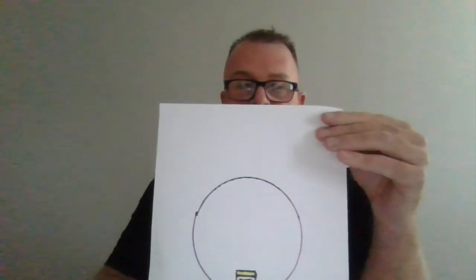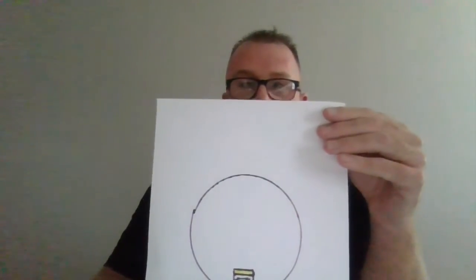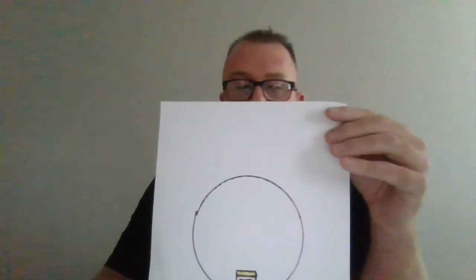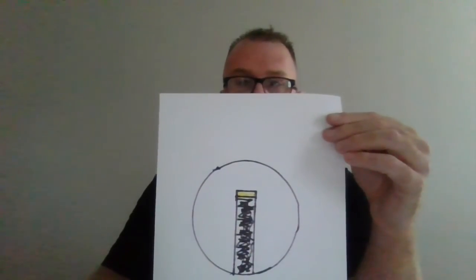Here we have the front sight post low inside the rear sight aperture. This is incorrect. You do not want this. Here we have it where it's now high. It's sitting high within the rear sight. We do not want this.